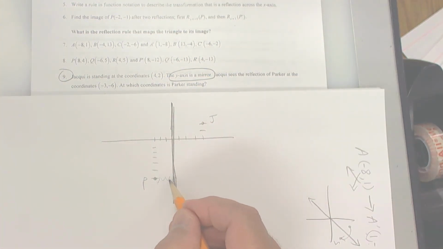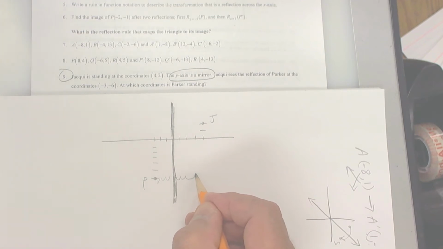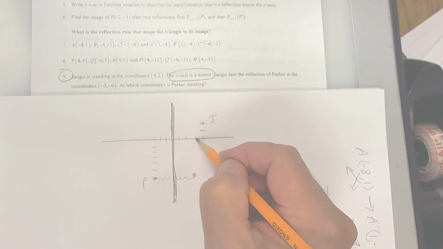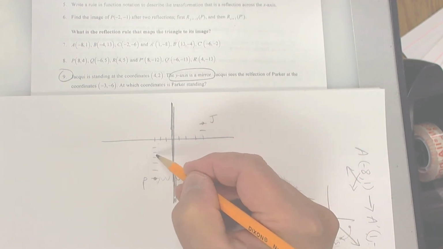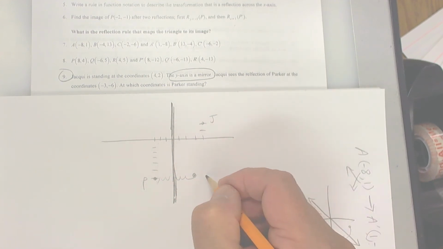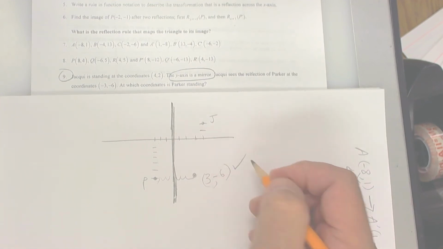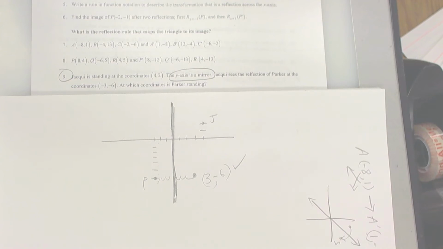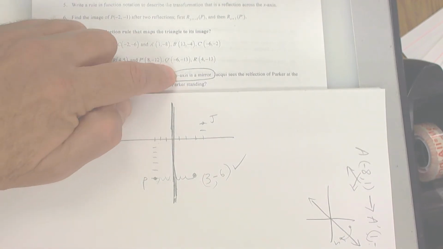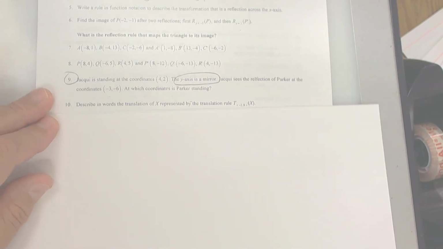So it's 3 spots there, so you want to go 1, 2, 3 spots here, and that's going to be the point right there. So that point is going to be over 3 and then down 1, 2, 3, 4, 5, 6. So it's over 3 but down 6. And that should be the answer for that one, okay? That one's a little weird, but that's the way it is. It says y is the mirror, okay? The more you rework these, the more you will remember them, okay?